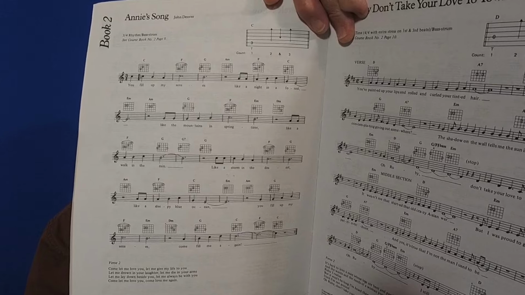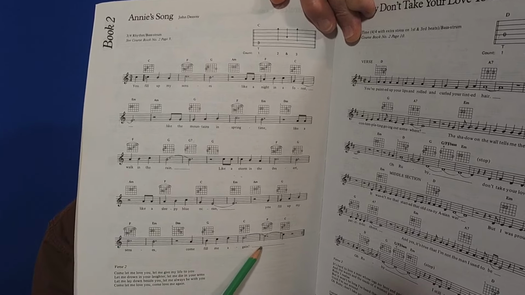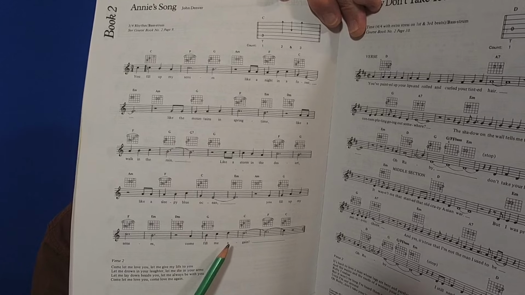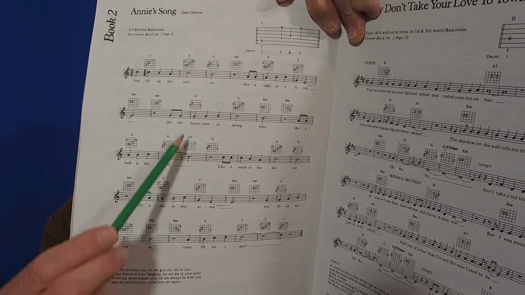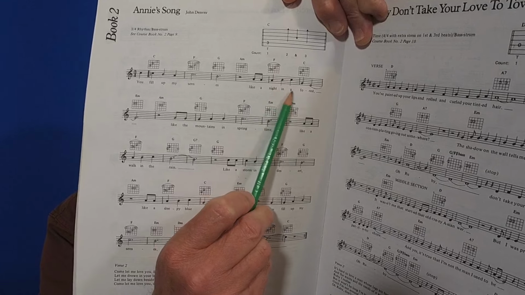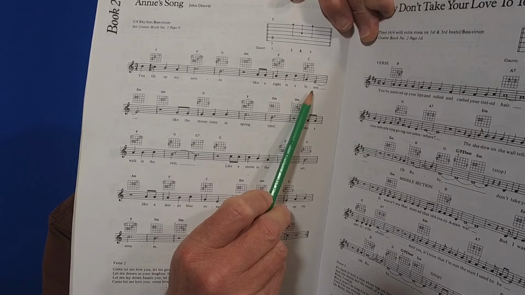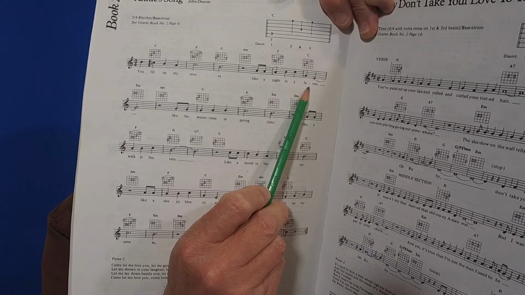Once we've established the key, the next step is to check out the range of the melody. And to do this, we simply scan through the notation and find the highest note and the lowest note used in the melody. So the highest note is this D right down here towards the end of the song. And the lowest note is this E up here towards the end of the first line. So now we have enough information to work out which position on the fretboard would be the ideal one to play this tune.